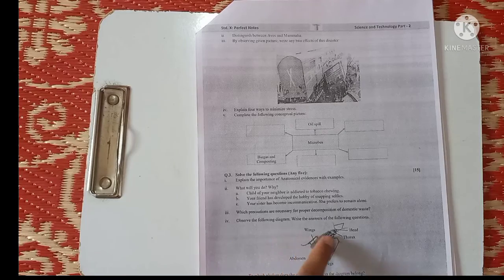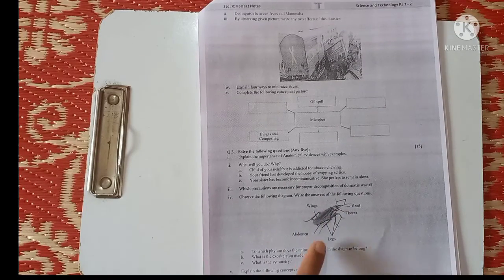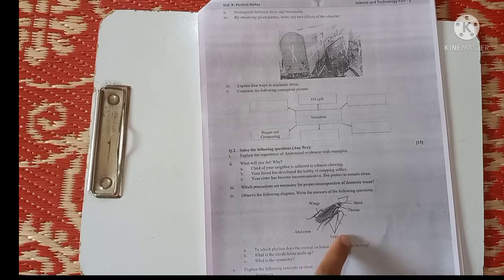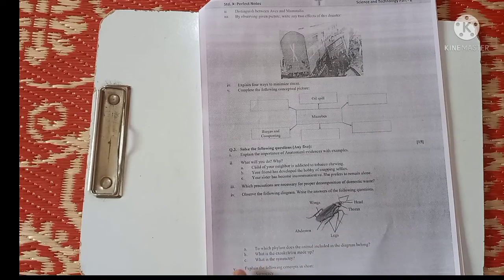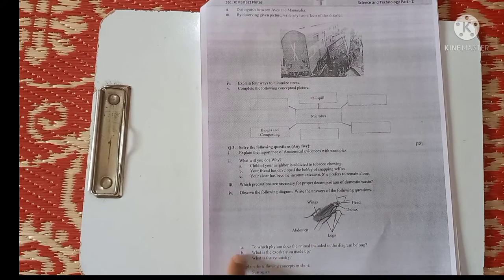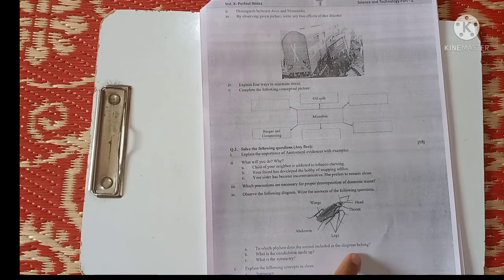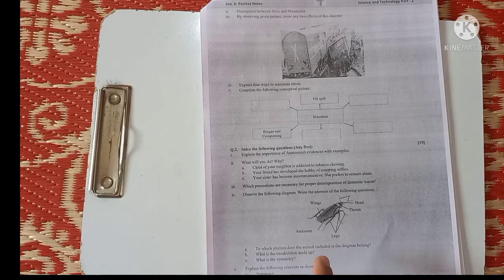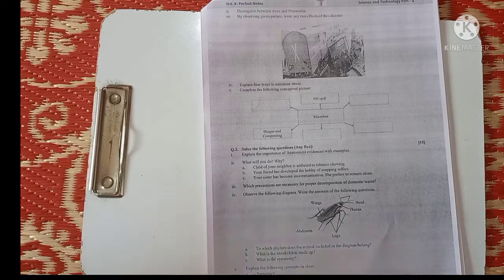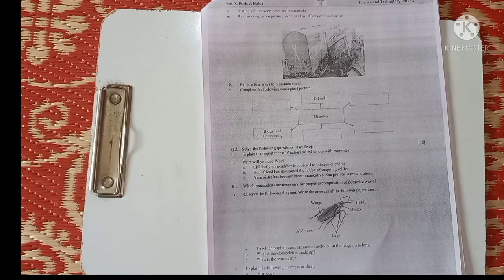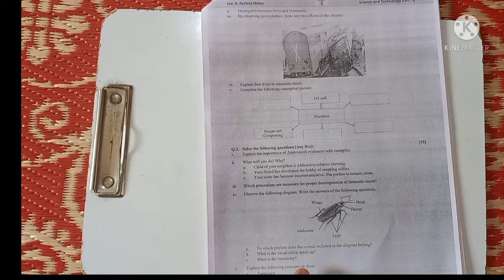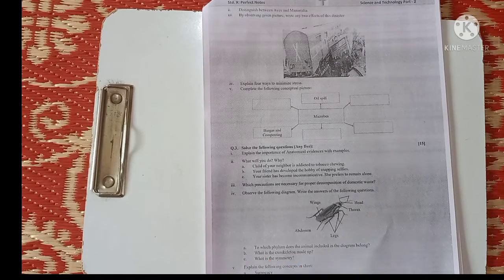Then observe the following diagram and write the answer. There is also no need to draw the diagram because some questions are asked depending on this diagram. You directly write the answers A, B, C like that. Here A is: to which phylum does the animal in the diagram belong? The answer is Arthropoda. What is the exoskeleton made up of? Many characteristics of the exoskeleton are already given in the book, so you explain this.